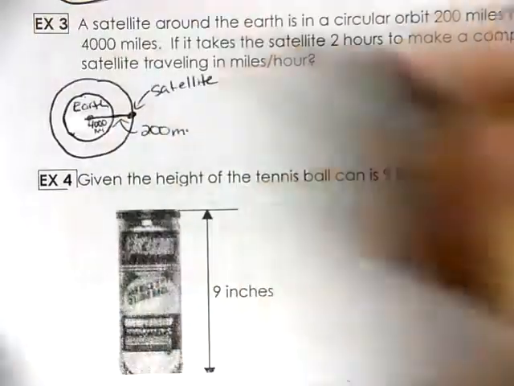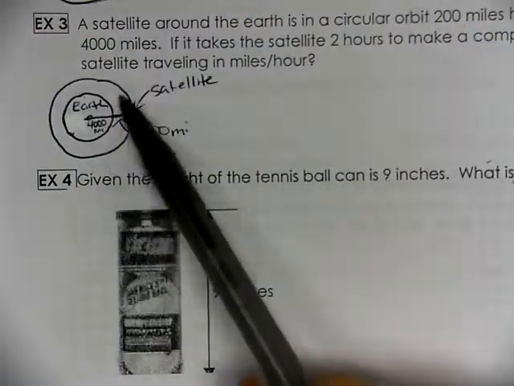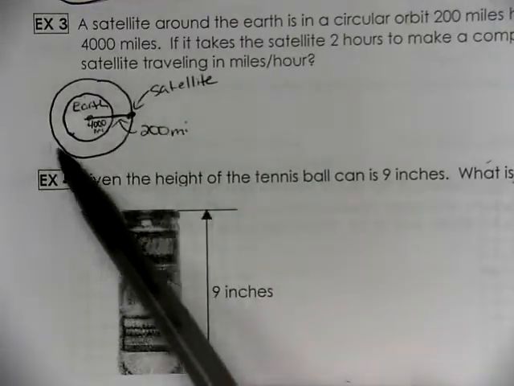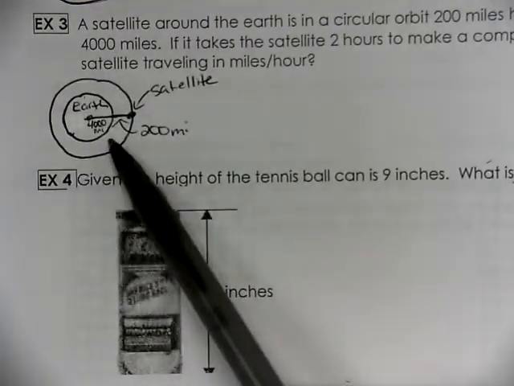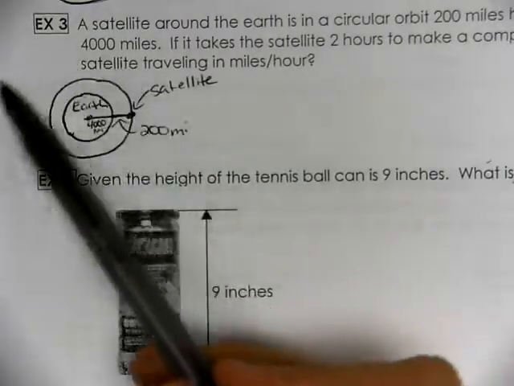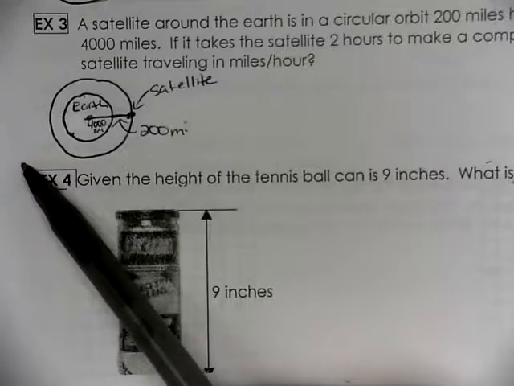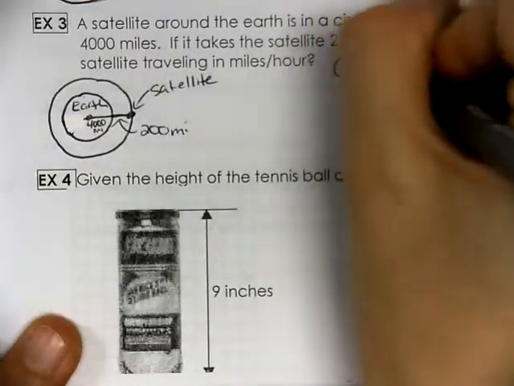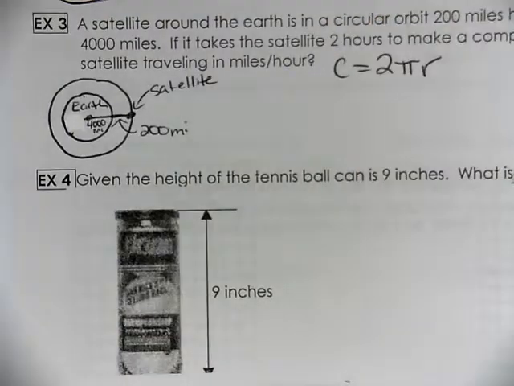So the question says, if it takes 2 hours to go around this whole track, to make a complete revolution, how fast is the satellite traveling in miles per hour? So we have to find the distance of the outside circle. We're going to find the circumference of the outside circle. So circumference is 2 pi r.